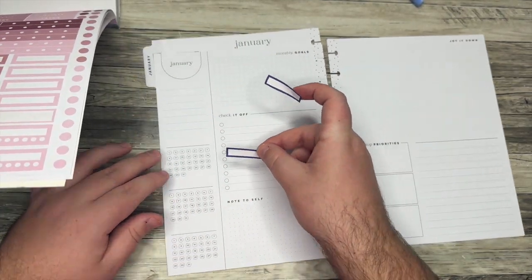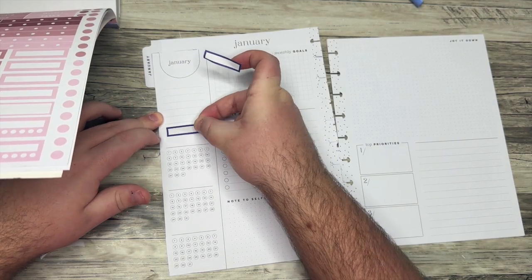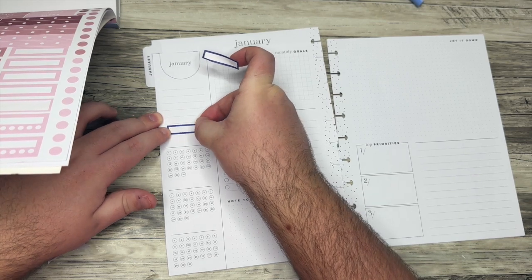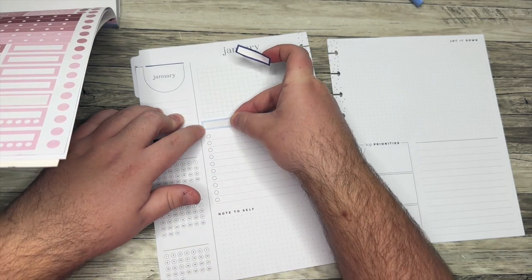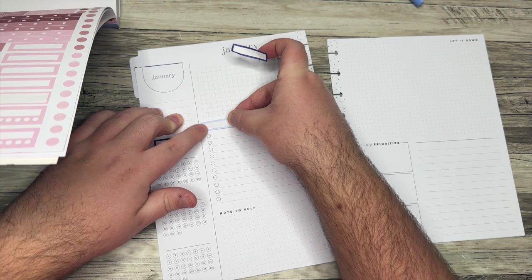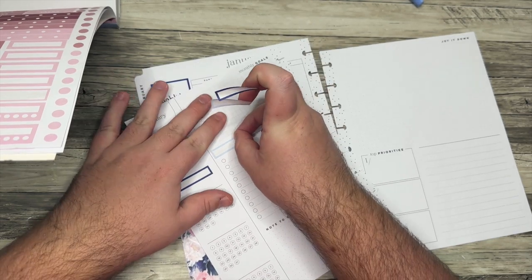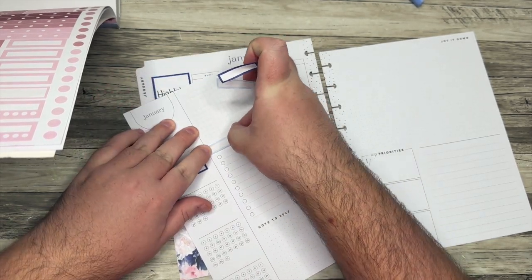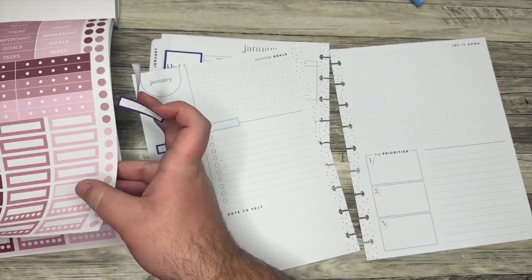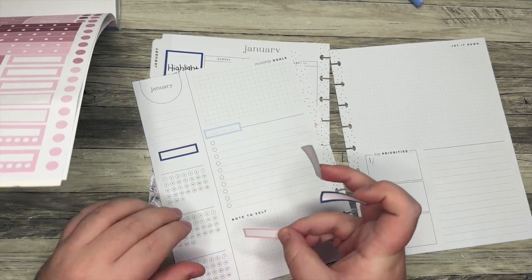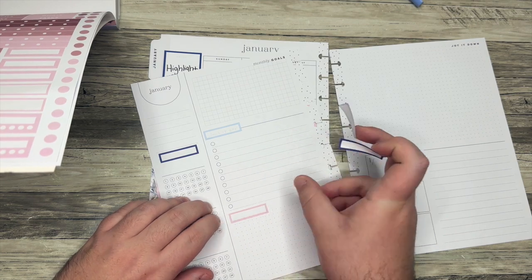So we'll do this here to label our daily goals. This here, oh, that was not straight. This here for our monthly goals. And then this here for our weekly goals.